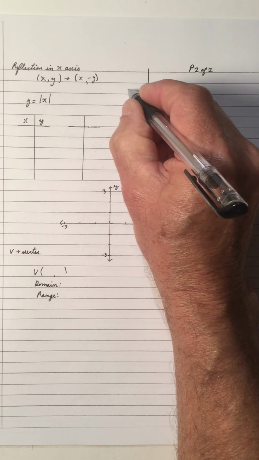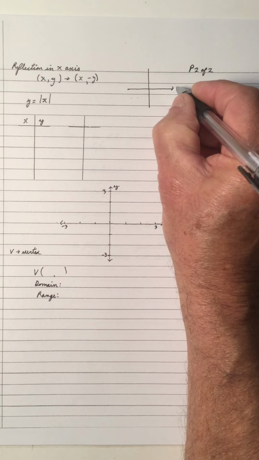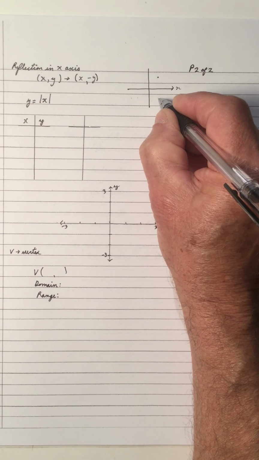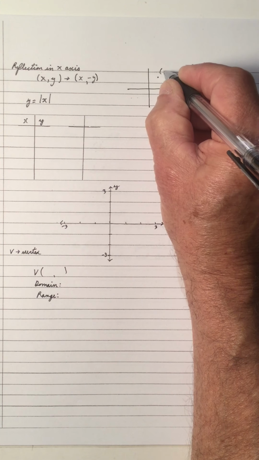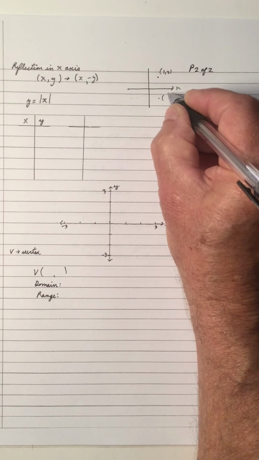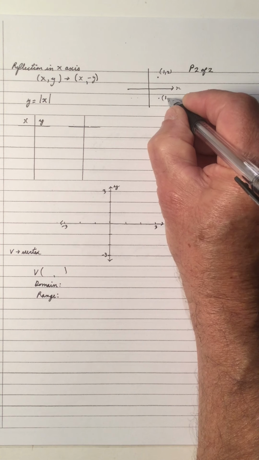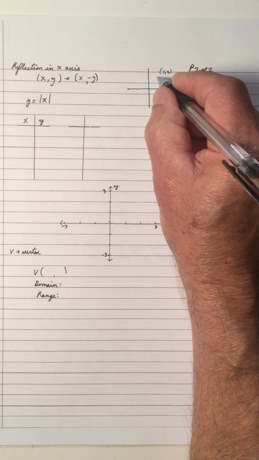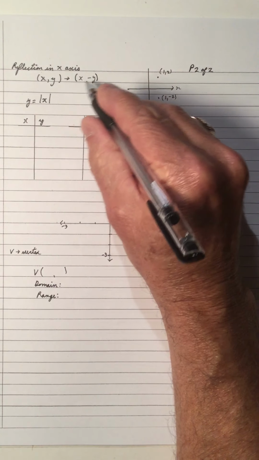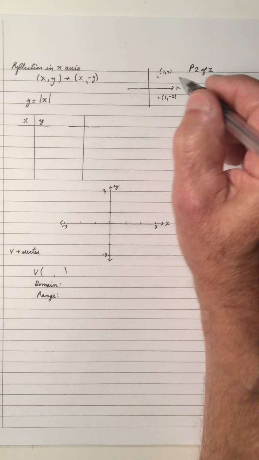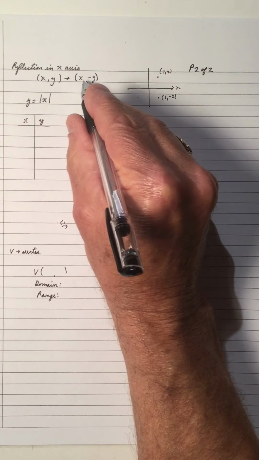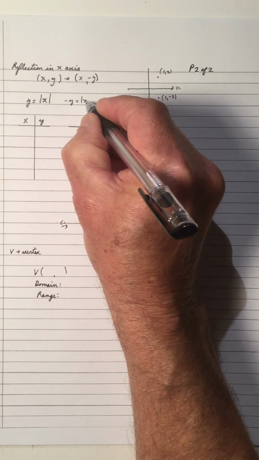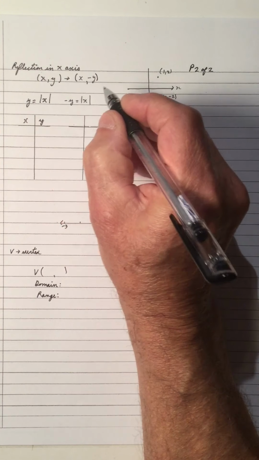A little explanation. This is the x-axis. So if you take this point and reflect it in the x-axis, notice if this point is (1, 2), reflecting it in the x-axis makes the x stay the same, but the y becomes negative. So reflecting in the x-axis is changing the y value to its opposite. So that means the y value is becoming negative y, absolute value of x. So you're changing the y to a negative y.